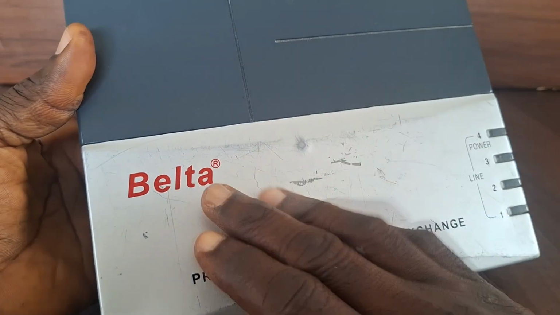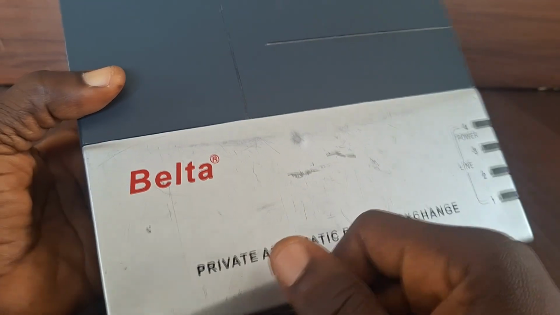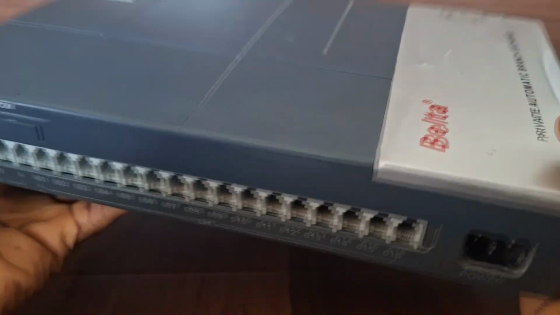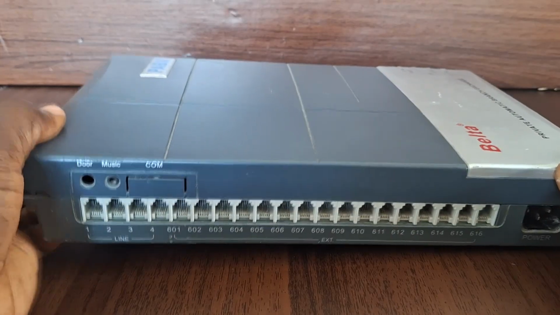Before I even talk about the ports, let me mention that this is the Belter brand. You can find various brands like the Belter, the Soho, and so on and so forth. They all do the same or similar work.